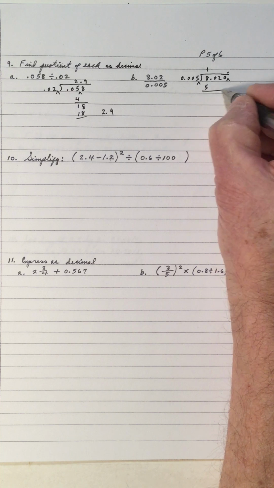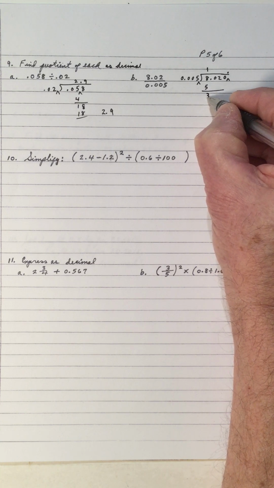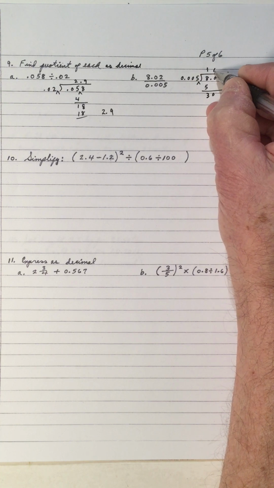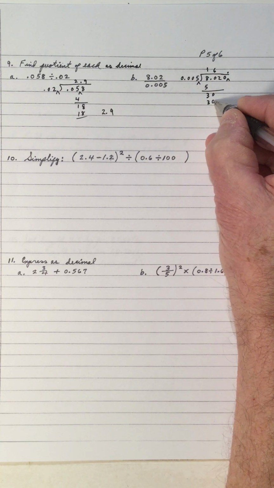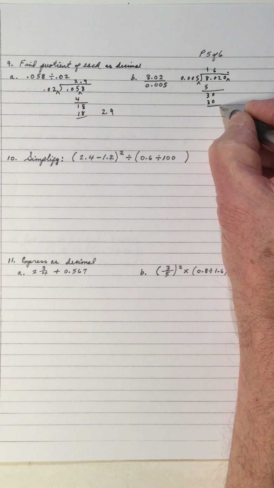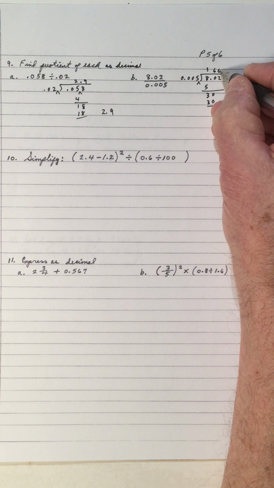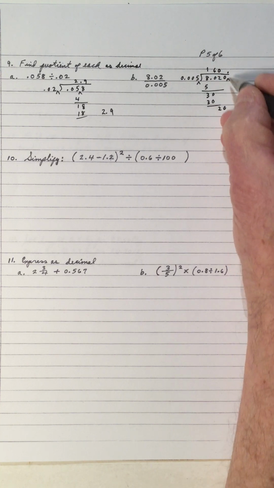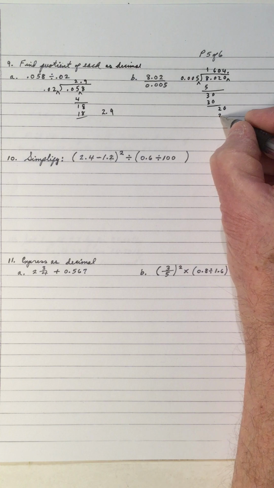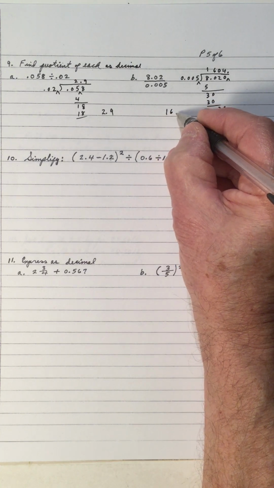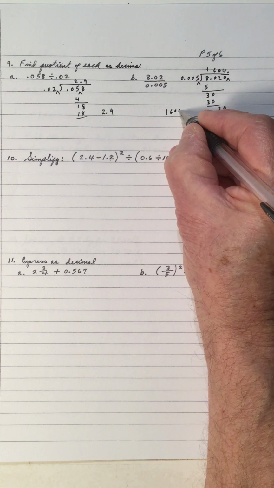We get a 5. Subtract, we get 3. Bring down your 0. 5 into 30 goes 6. 5 times 6 is 30. This is 0. Bring down your 2. 5 into 2 cannot go. Bring down your 0. 5 into 20 goes 4. 4 times 5 is 20. So the answer is 1,604.